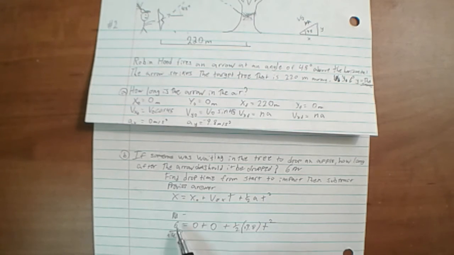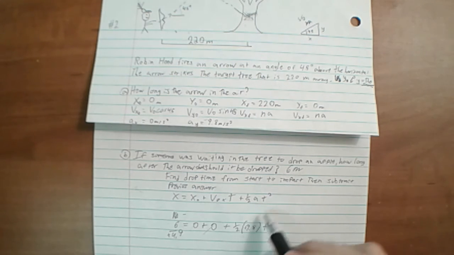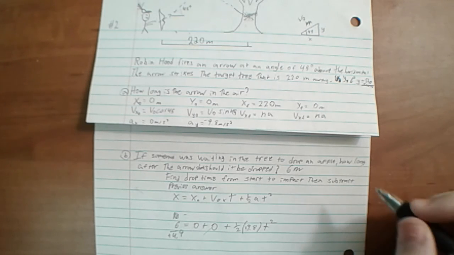So 6 equals 0, the starting is 0, plus 0 for the velocity start times time, and 1/2 acceleration, 9.8. In this case, gravity is positive because you're looking in the negative direction, like going down, t squared.